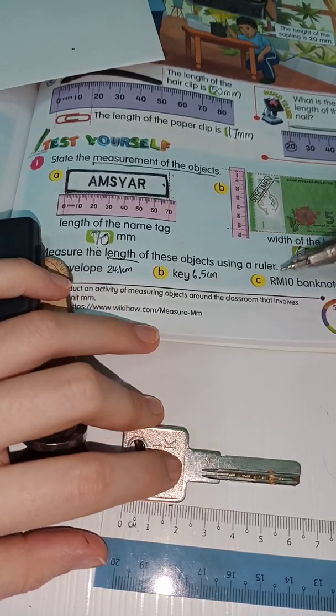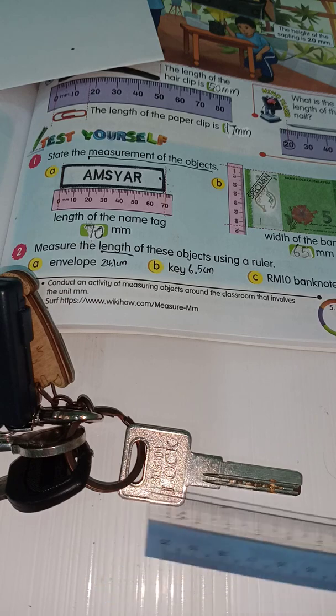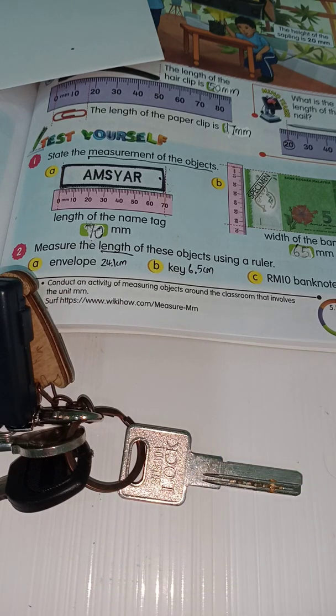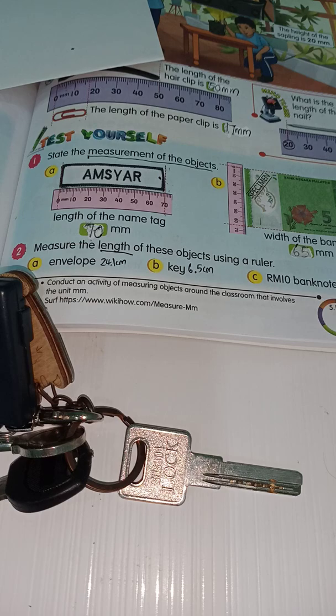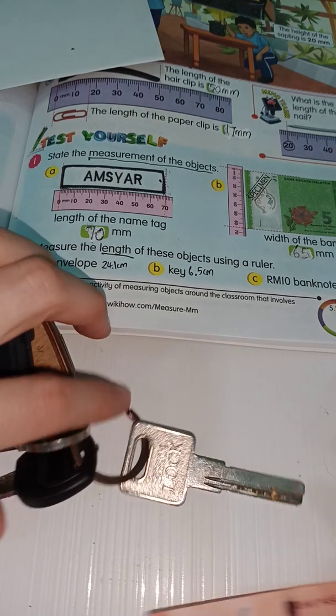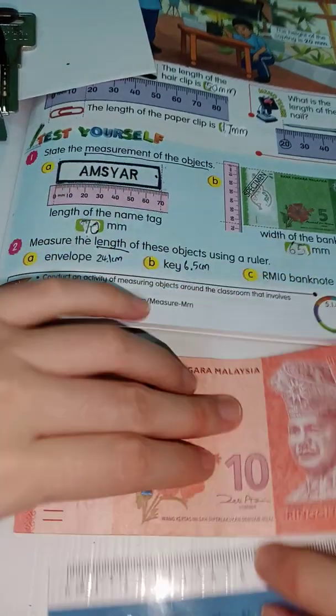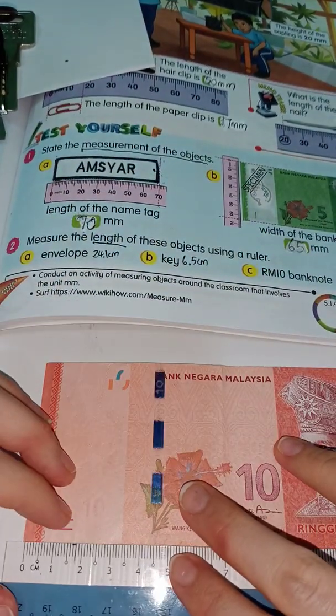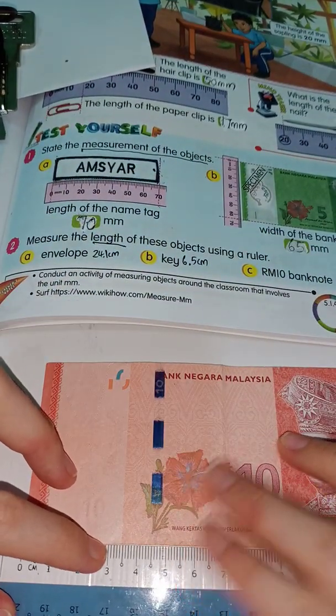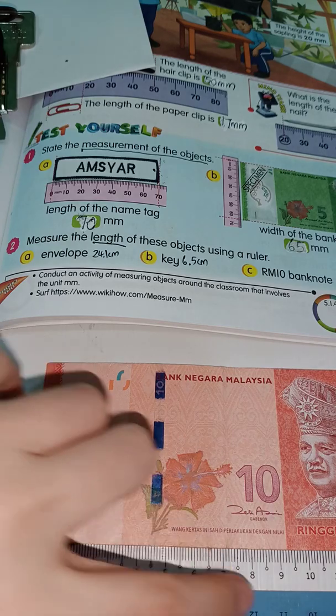And 10 ringgit banknote. Let me look for the banknote first, whether I have the banknote or not. Yes, I have a 10 ringgit banknote. The length, start from here to here.